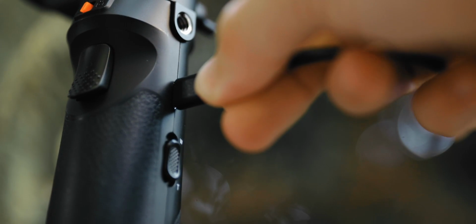You don't have to remove any batteries from the gimbal to charge it, and it actually charges using a universal USB-C port, which is amazing because it means you don't have to carry around a specialized cable or charger. If you have something else like a phone or a laptop that charges using USB-C, you can use that same cord, and it's a very common port for charging and accessories, so it's perfect for being able to have something on you that can charge it.